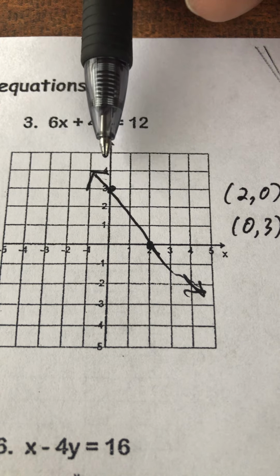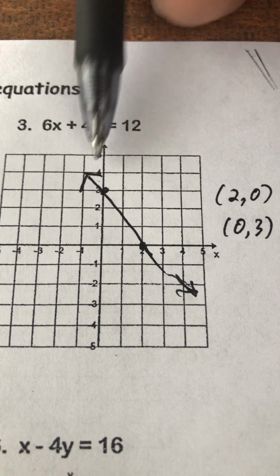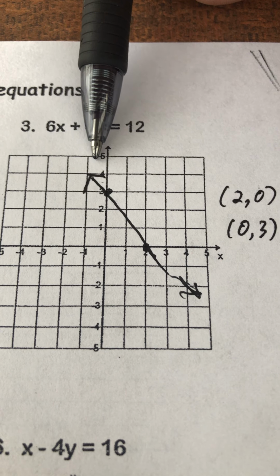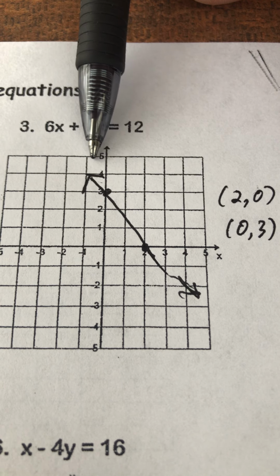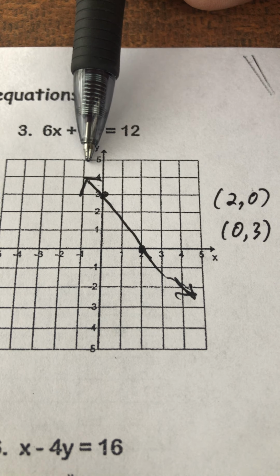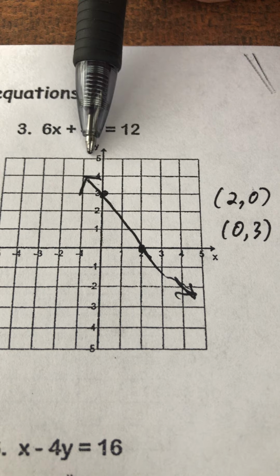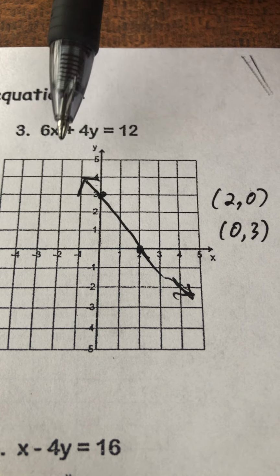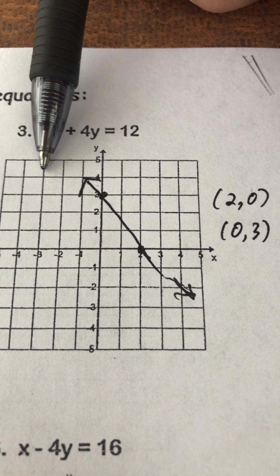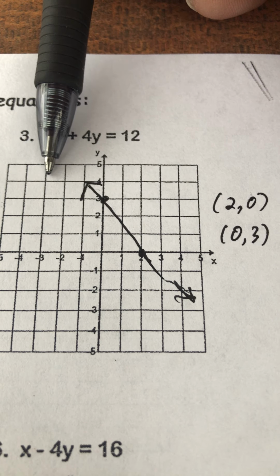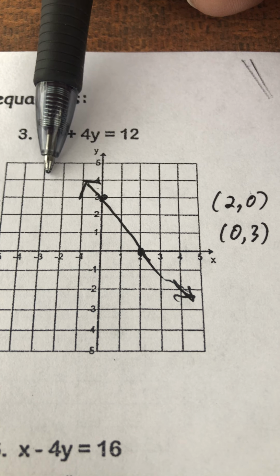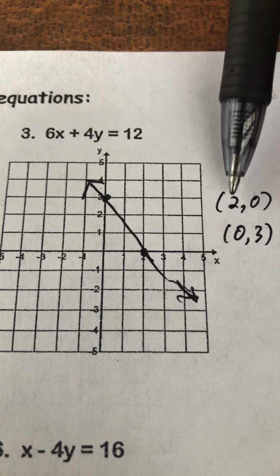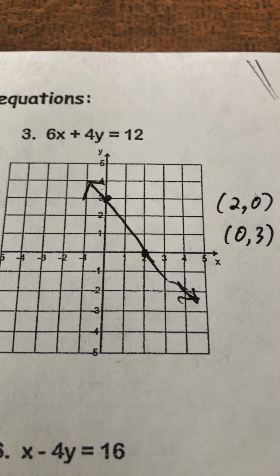when Y equals 0, I'm going to figure out my X. So when Y equals 0, that's this first one, I'm going to figure out my X-intercept. So my X-intercept is going to be 6X equals 12. 6X equaling 12, I divide both sides by 6, and I get 2, 0. When my X equals 0, I have 4Y equals 12, so 12 divided by 4 equals 3. So I have 0, 3 as my Y-intercept. So here's my X, here's my Y, I connect the dots, and I have my line.